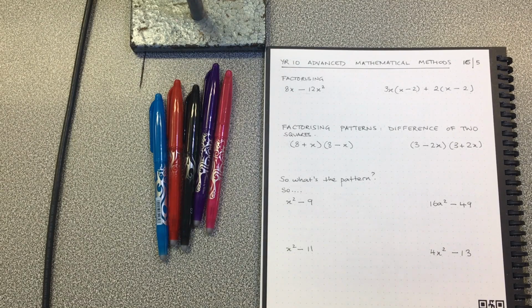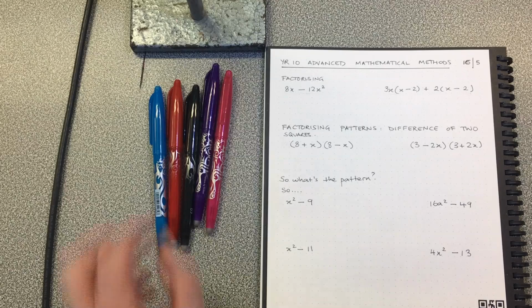What we're looking at here is factorising, and particularly what I wanted to look at was factorising patterns. One of the things that makes maths so much easier is when you see the pattern, especially when you've done it 50 billion gajillion times. I'm going to start with a recap of basic factorising.